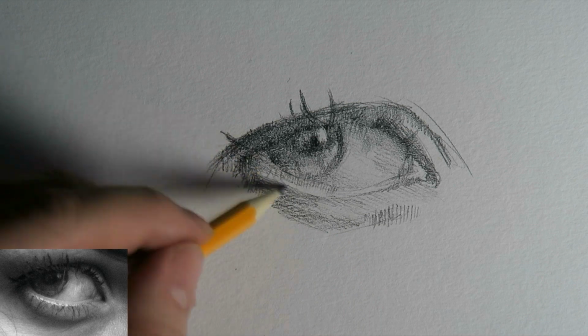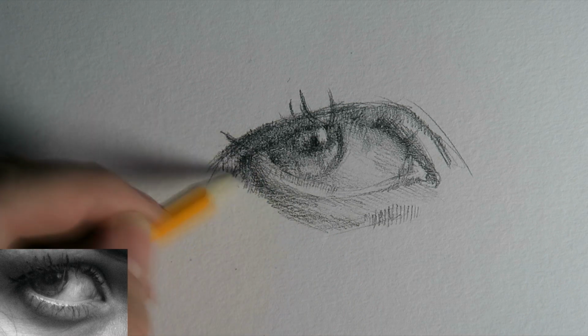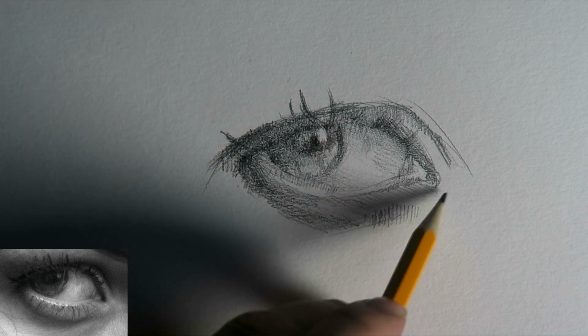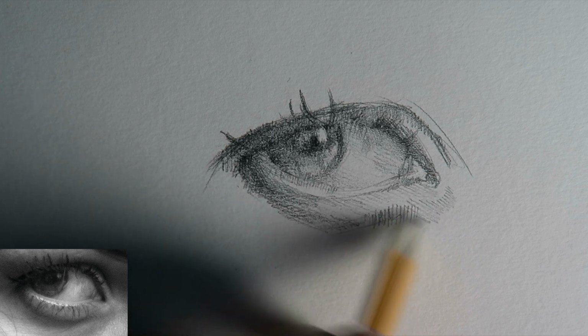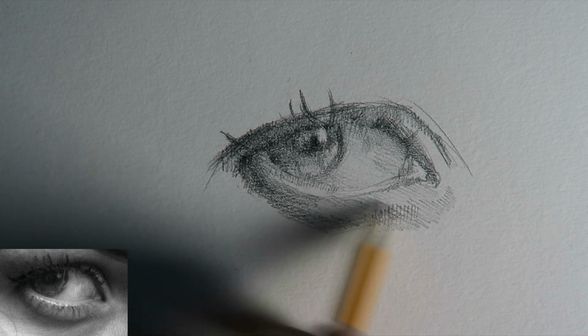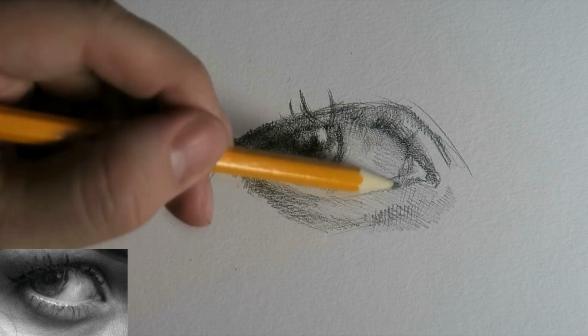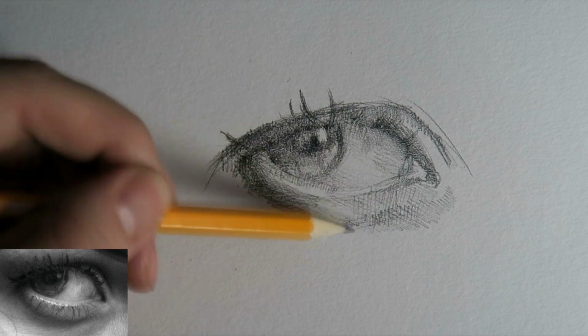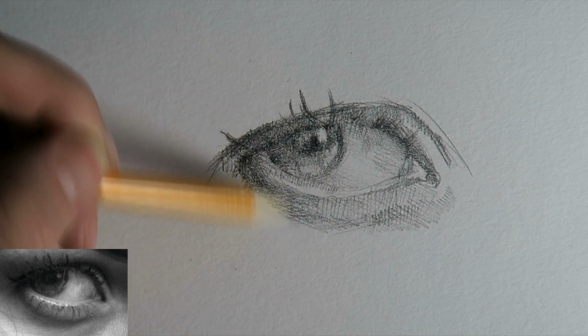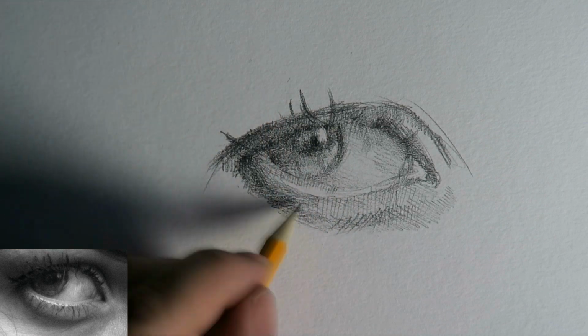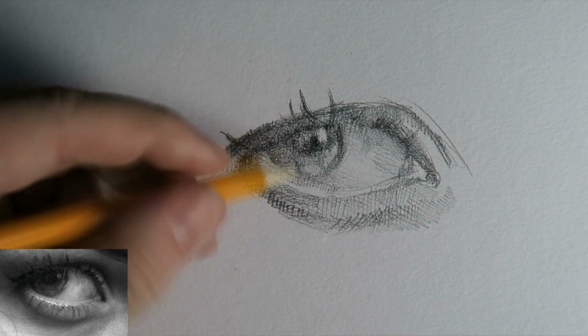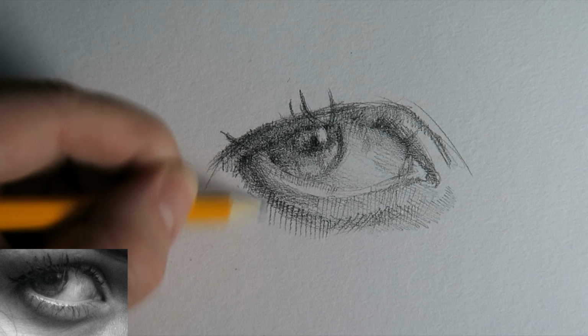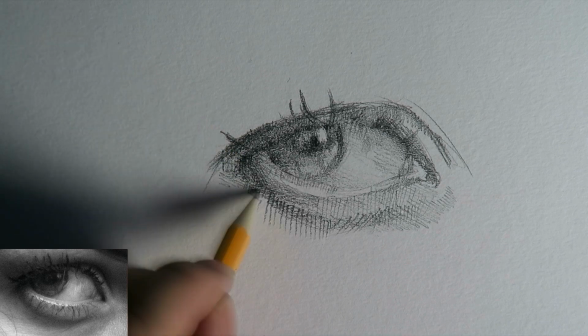The eyelashes, I try to add them in a subtle way, not just lines, but a sort of accentuations. Between a line and an accentuation, let me put it that way. When I think about the eyelashes, adding some more tonal value.